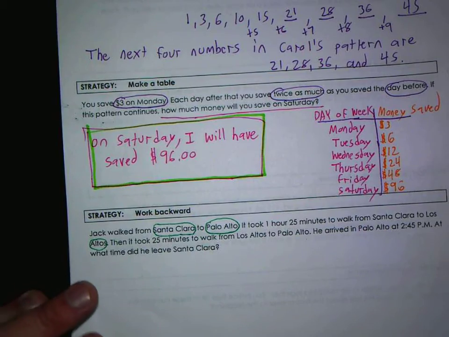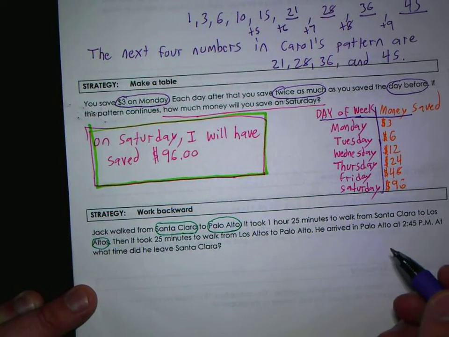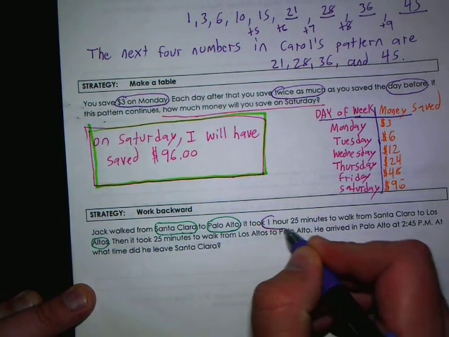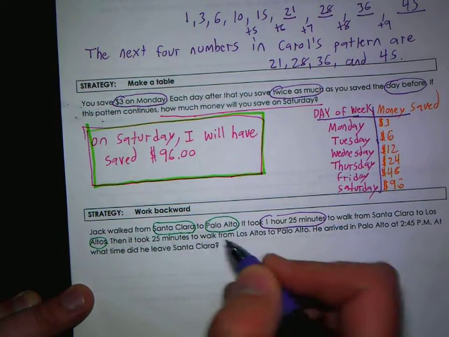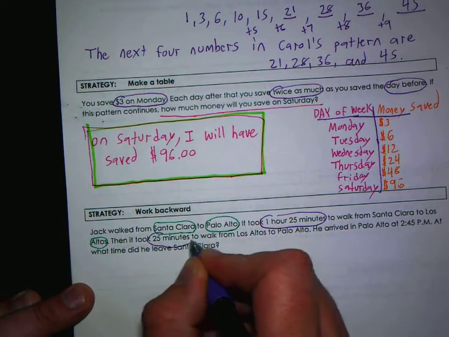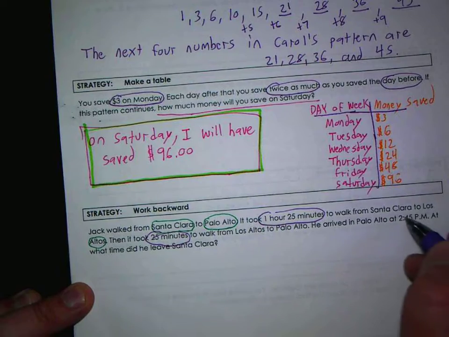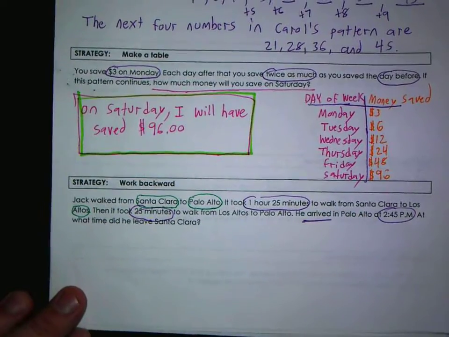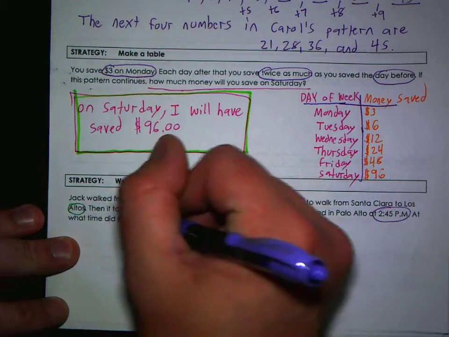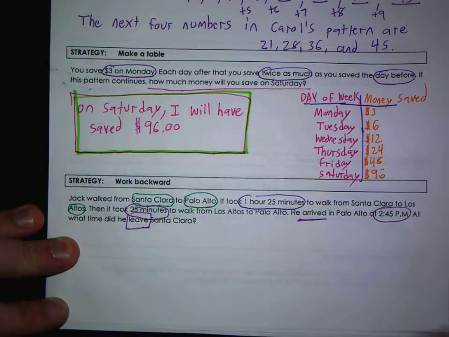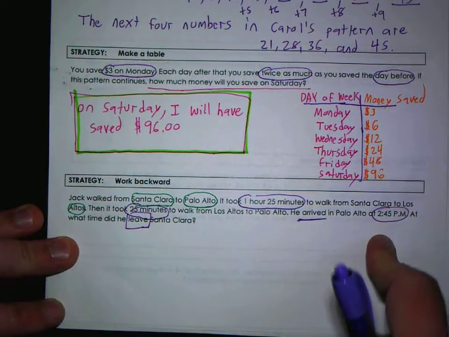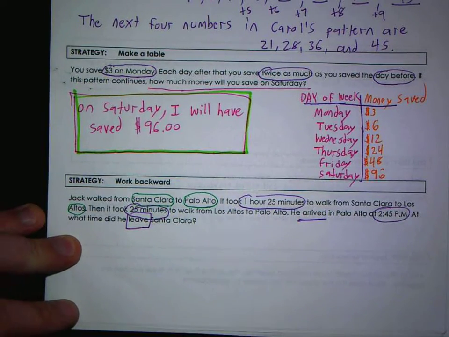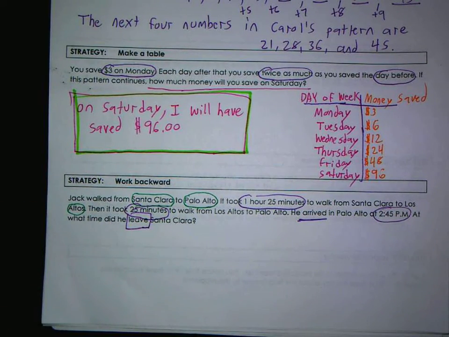Next, important information would be time. We have 1 hour and 25 minutes. Here, this is 25 minutes. And here it is full time, 2:45. This key word is leave. So you arrived at 2:45. What time did you leave? You leave before you arrive, so we're going to have to work backwards.